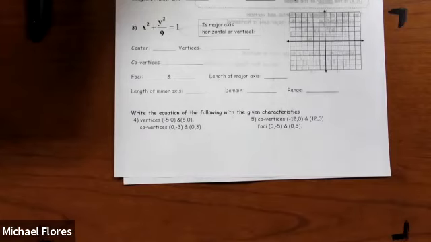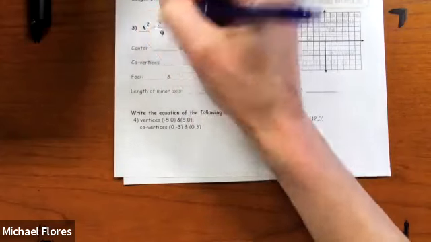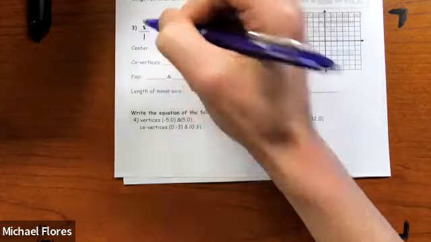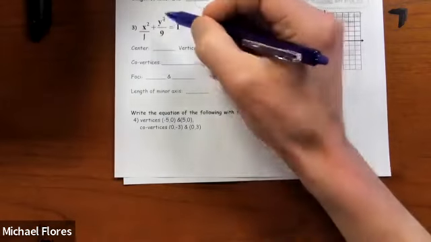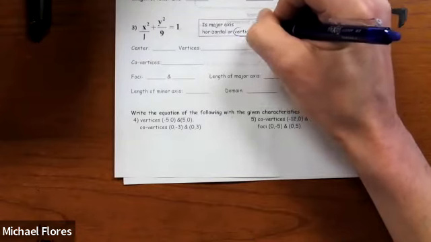Is the major axis horizontal or vertical? Well, let's look underneath these fractions. This doesn't have a fraction. It's not in fraction format, but I can do that by putting it over 1. Now, which one of those fractions has the bigger denominator? That would be the y fraction. So this is going to be vertical.